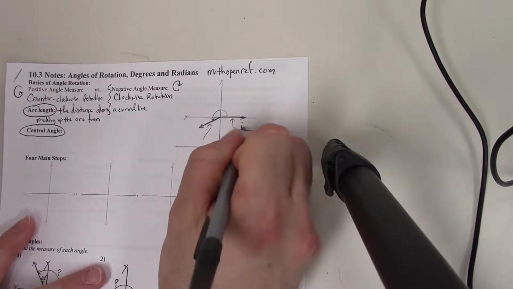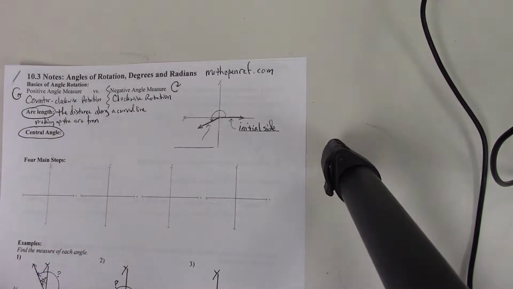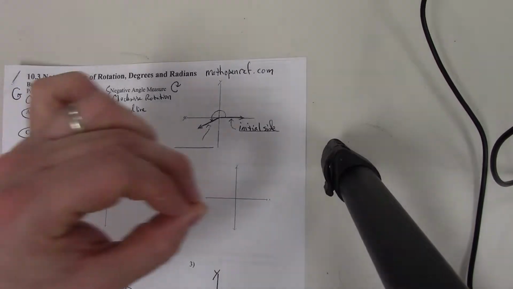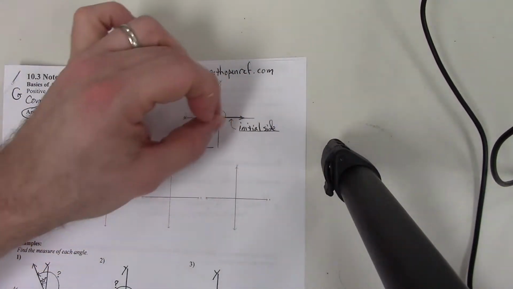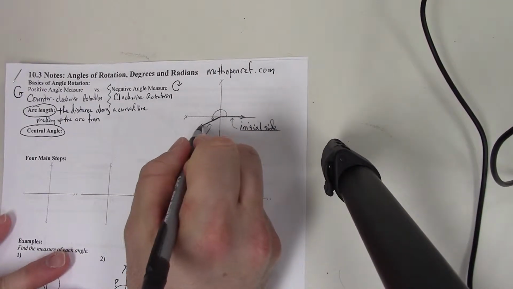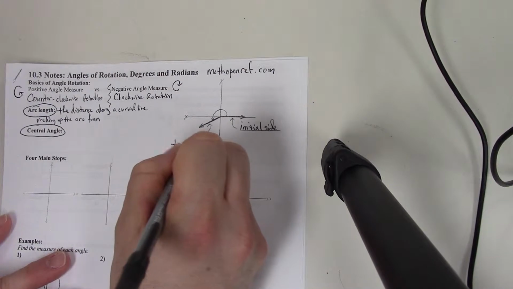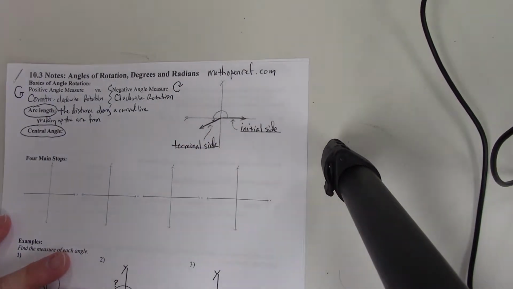This is called the initial side. Every angle we are going to make is going to start there and go somewhere else in the circle. Hopefully you know all the way around would be 360 degrees, but we're going to talk about that in a minute. The ending side of an angle is called the terminal side. Like the Terminator, it ends right there.